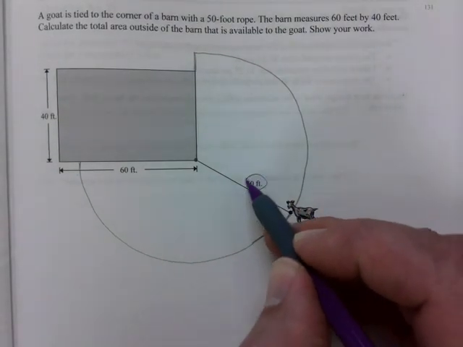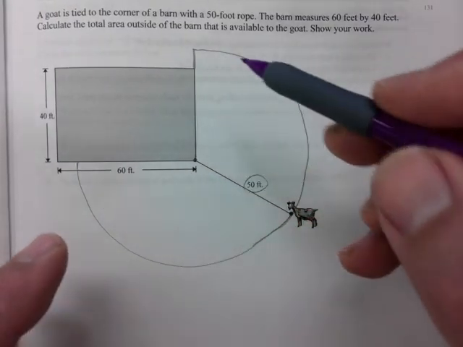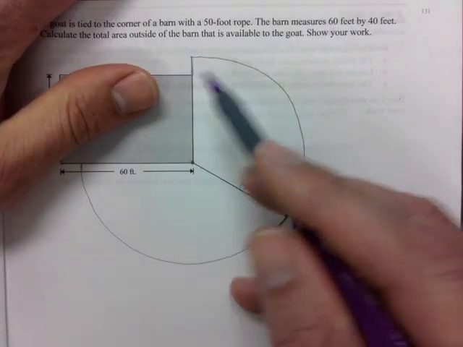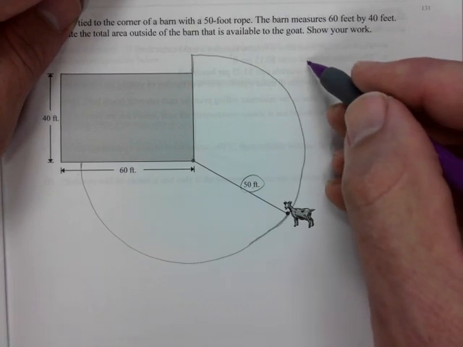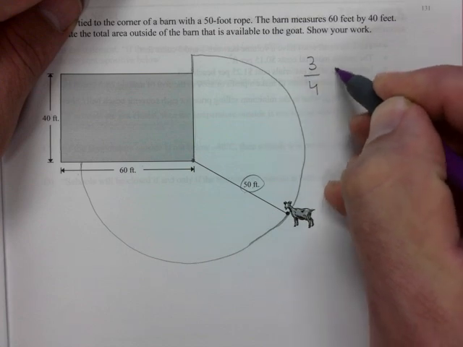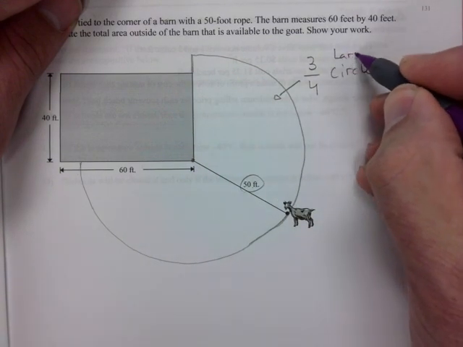With a radius of 50. Except for this area right here. I don't know if you see it, right? This whole chunk, a quarter, is gone from that big circle. So I guess we're looking at 3/4 of a circle for this one, the large circle, I would say.